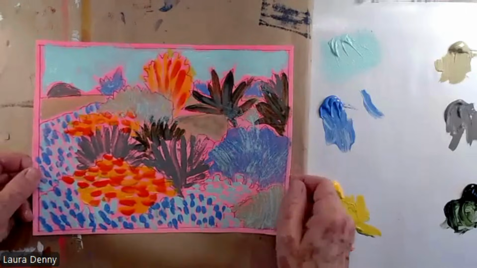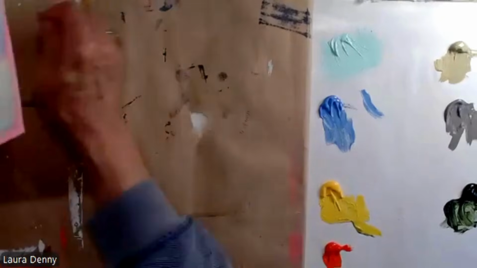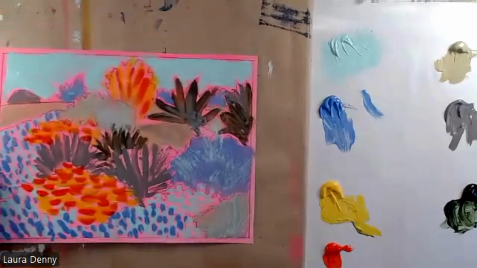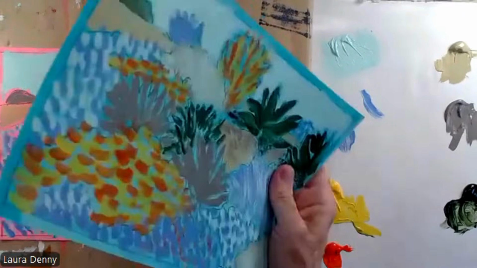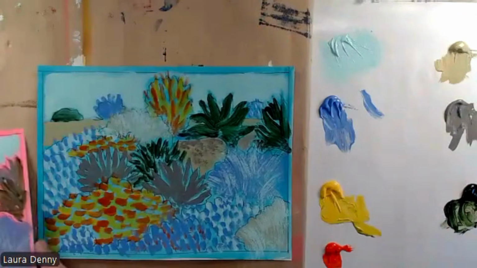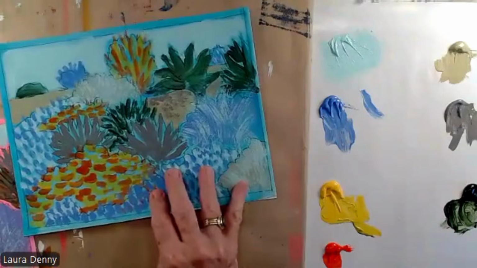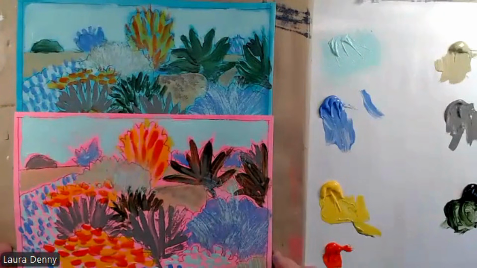And as I said, I was going to show you two other studies, exact same composition. Here is one in blue, same color palette, same composition, much calmer feeling than the pink.